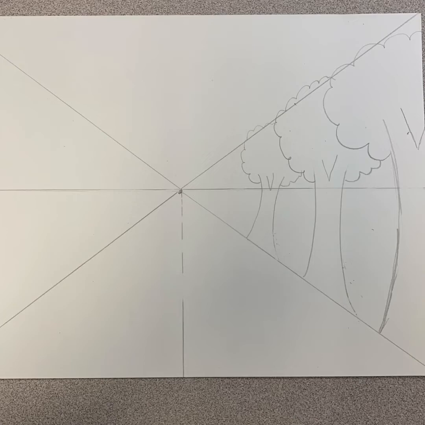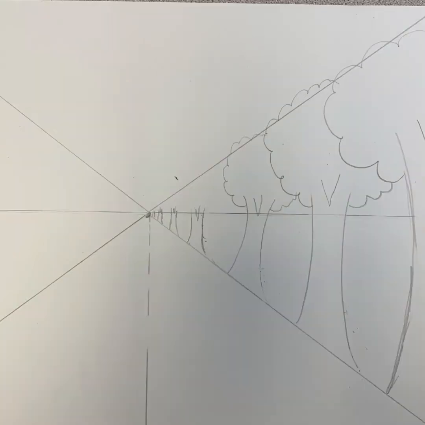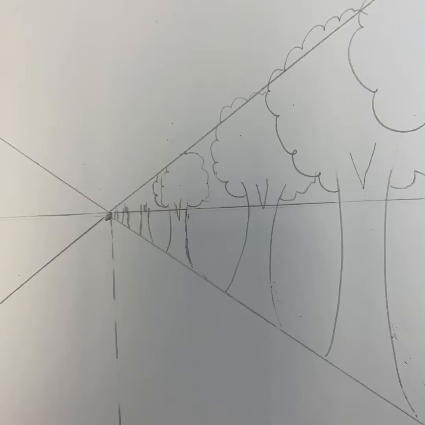I'm going to draw one more, maybe two more trees in here, and they are going to get quite a bit smaller than the first three that I drew. This time I decided to just draw the trunks of the trees first before I drew the tops, so I knew how many I was going to have in there. Not all of the trees have to overlap.